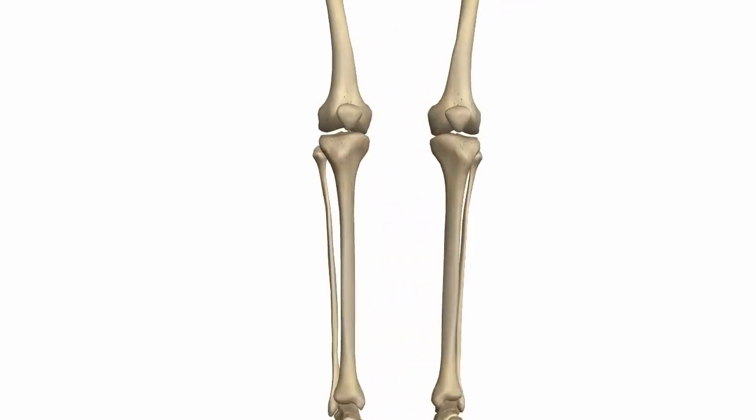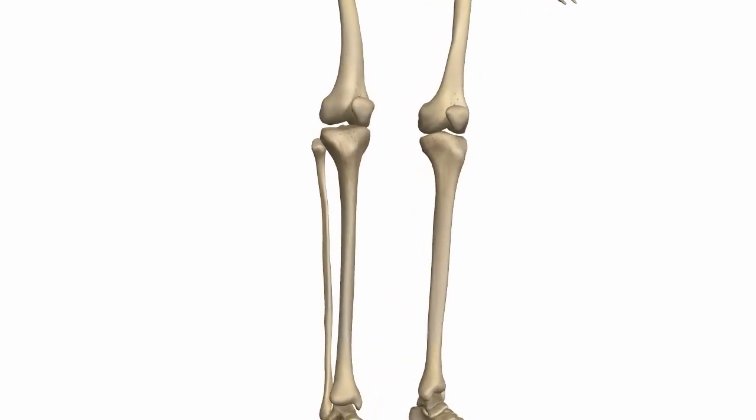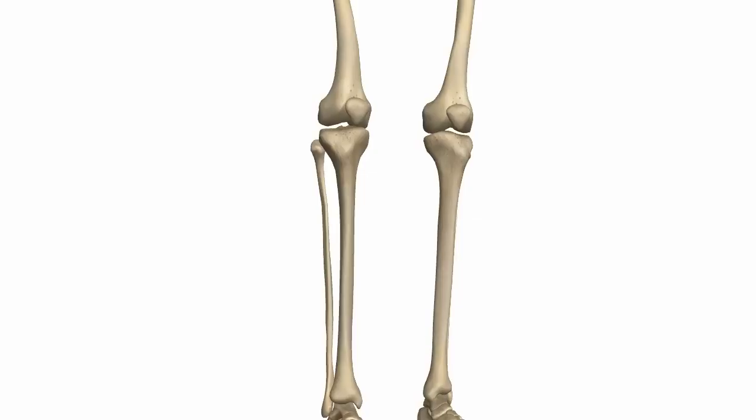But in full extension, which is what we're looking at here, in the standing position, the femur medially rotates on the tibia and the joint is locked into position. You've got ligaments on either side, collateral ligaments, which tighten to lock this joint into position, so it's stable in this position. And then to unlock the joint, the femur is laterally rotated on the tibia.